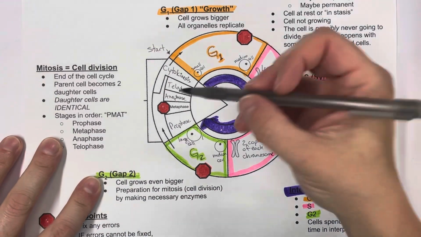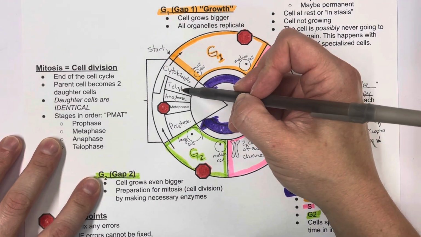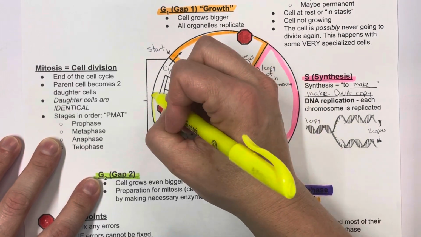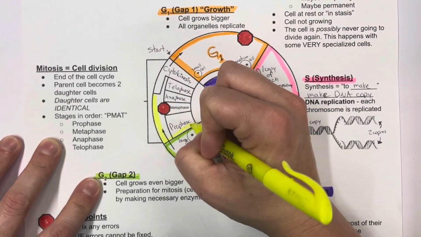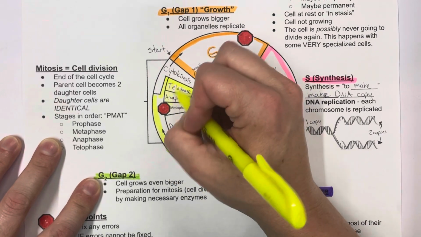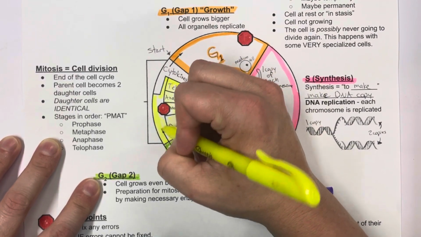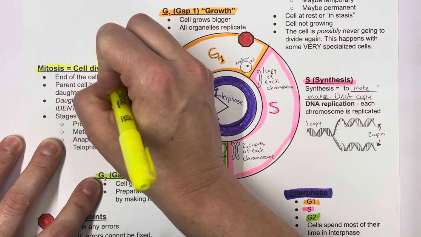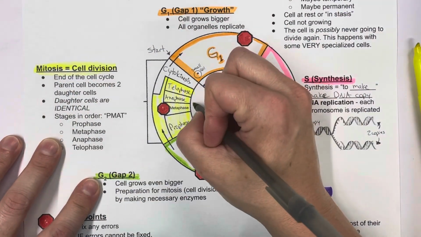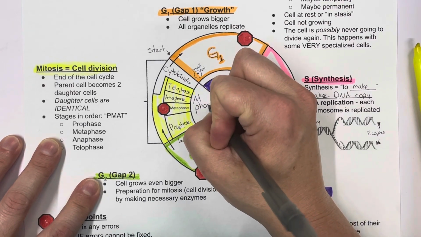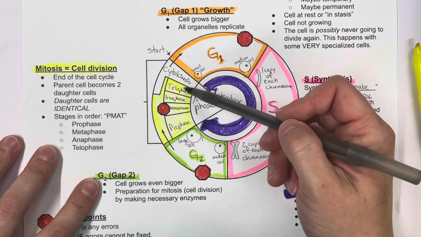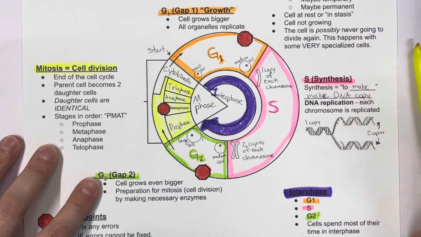Prophase, metaphase, anaphase, telophase, that is mitosis. But M phase in itself actually is mitosis plus the cytokinesis.